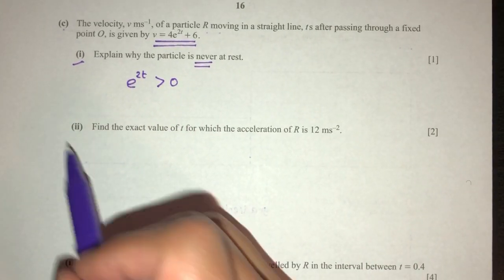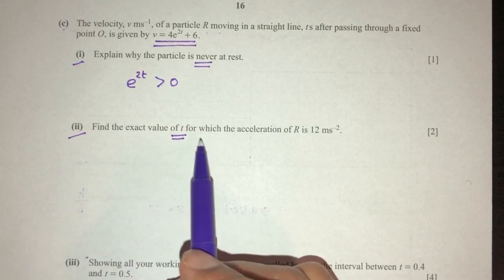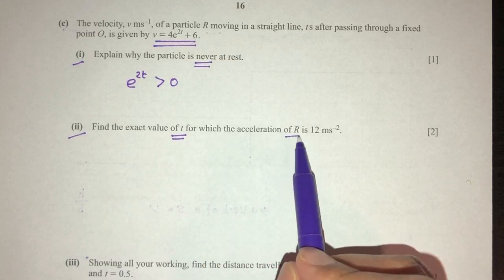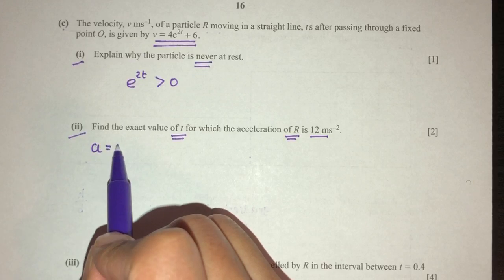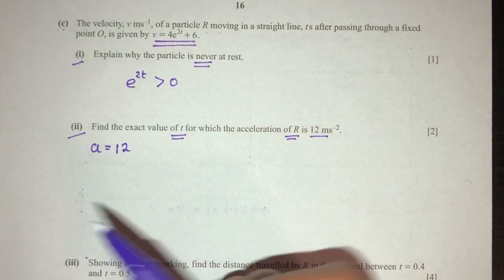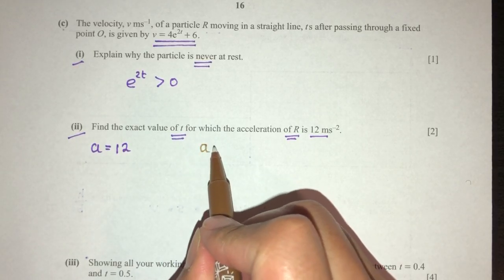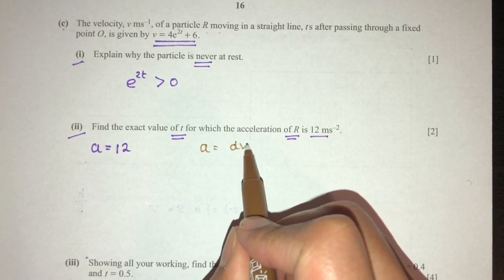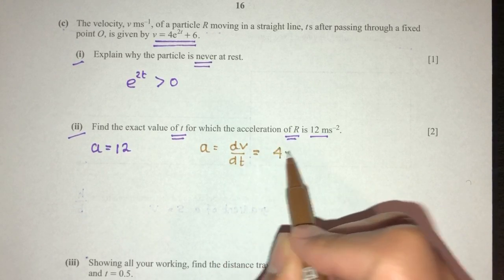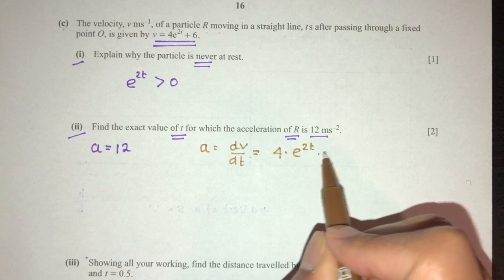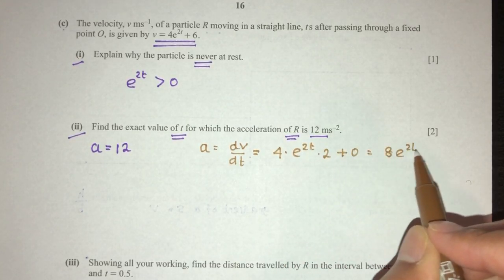Okay. Now part 2, find the exact value of t in which the acceleration of R is 12. So a is equal to 12. But here we have v. How do you find a from v? If you would know, a is equal to dv by dt. That will be 4 is only a multiple, exponential 2t times 2 plus 0. That will be 8 exponential 2t.